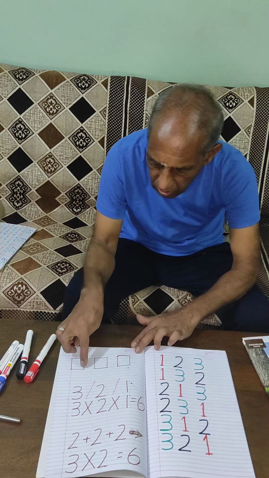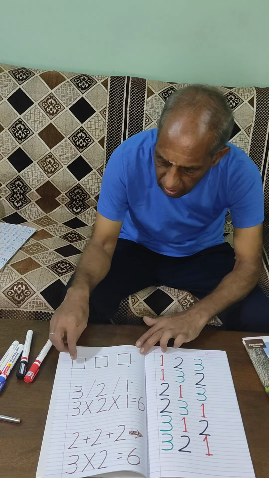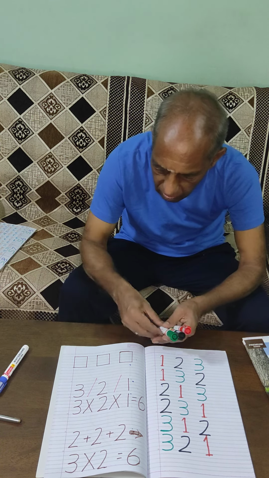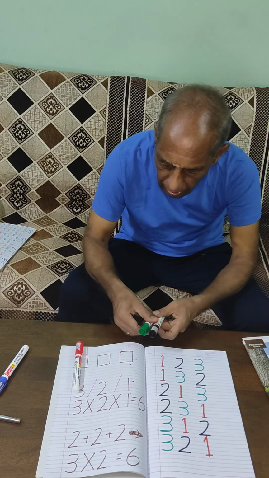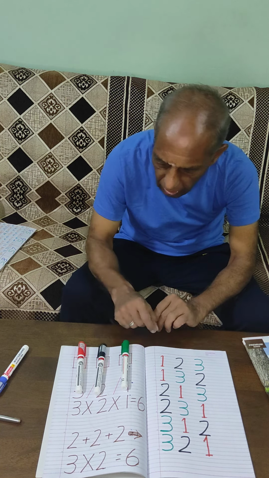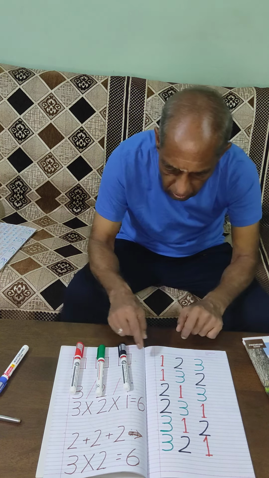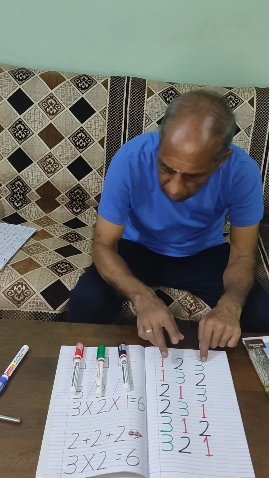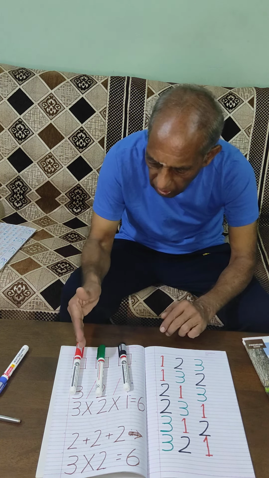Now we've got 3 squares, 1, 2, 3, as usual. Now I've got red, black and green. The first one could be red, the second one black, the third one green. And keeping the first one red as it is, I can interchange these two, so it could be green and red. So 123 and 132 are different positions. Once you interchange the position, the meaning will change. Yes, the order is very, very important.